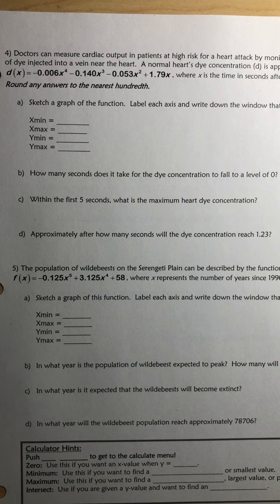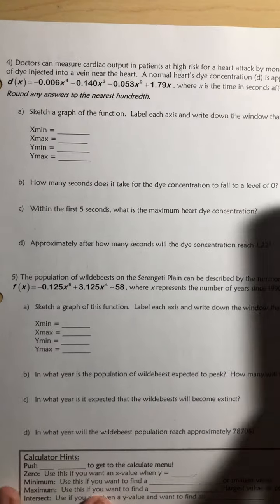Hello everyone, we are continuing on 3.9, solving polynomials by graphing. So we are on page 37 of the notes. We are looking at number 4. If you don't have your calculator yet, make sure you grab your calculator. We'll be going through those steps.